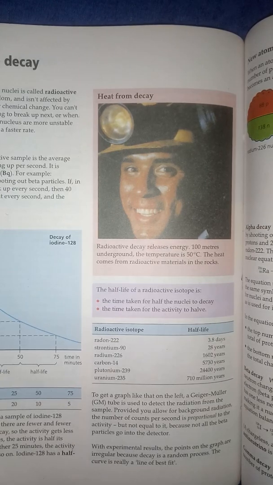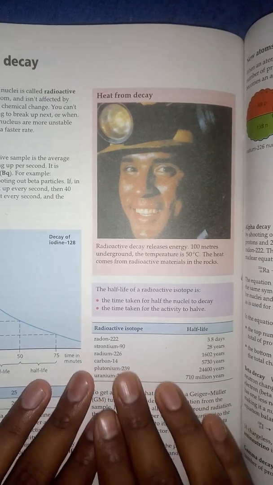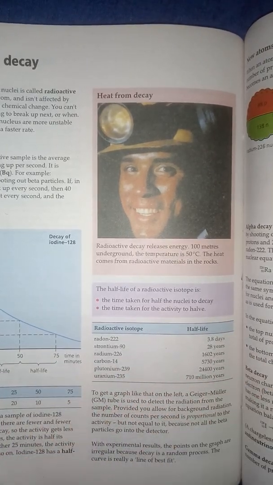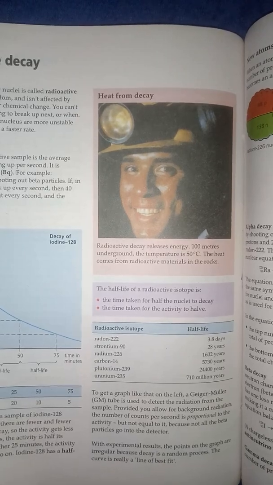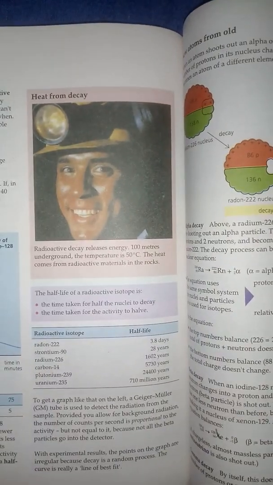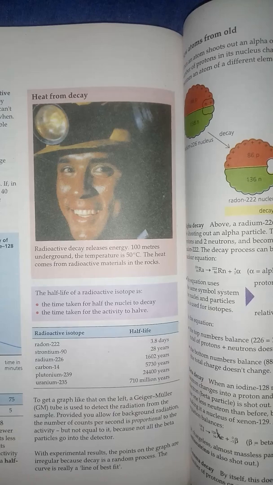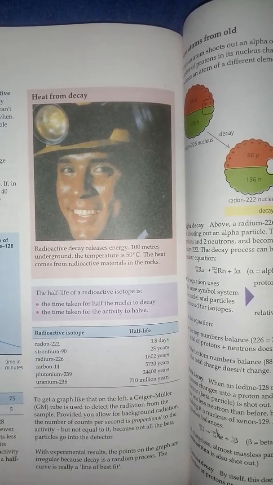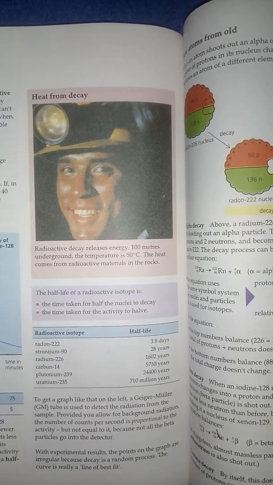These are some half-lives given. They might be in days, years, weeks or minutes. These are the radioactive isotopes and their half-lives. To get a graph like the one on the left, a Geiger-Müller tube, that is a GM tube, is used to detect the radiation from the sample. Provided you allow for background radiation, the number of counts per second is proportional to the activity.